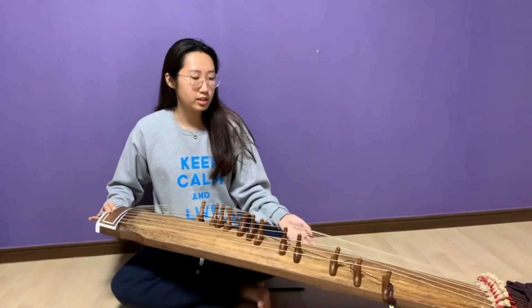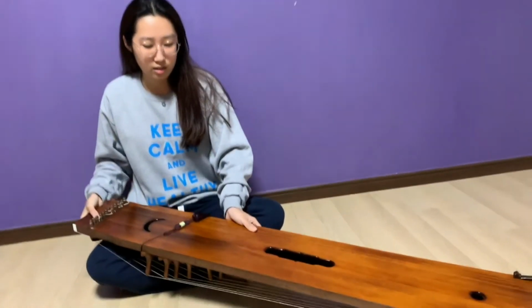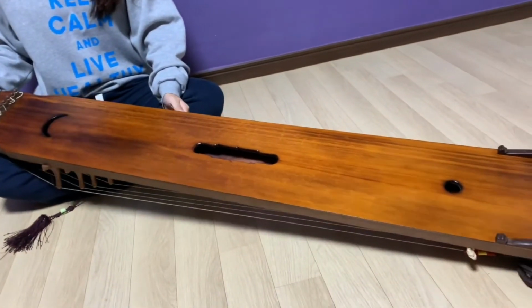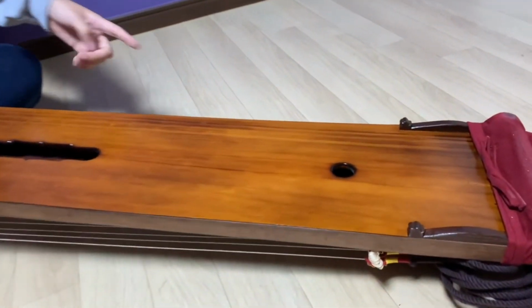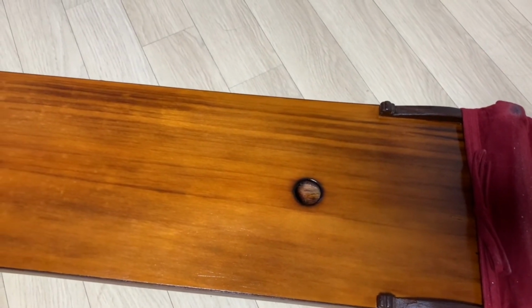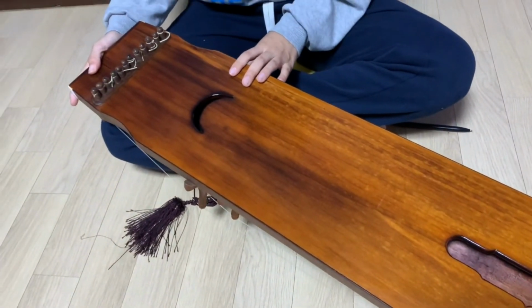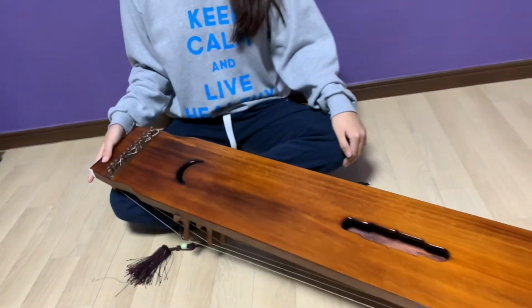Lastly, let's look at the other side of Gayageum, the bottom side. So here you can see 3 holes. The smallest circle hole symbolizes the sun, and this long hole symbolizes land, and this moon-shaped hole symbolizes the moon. Thanks to these holes, the Gayageum can sound better.